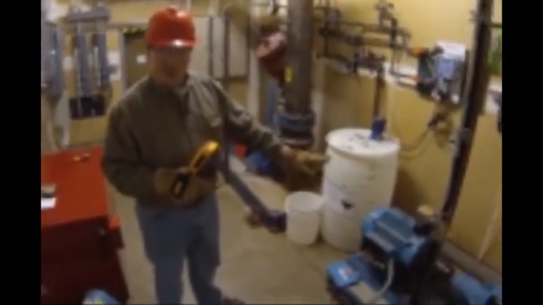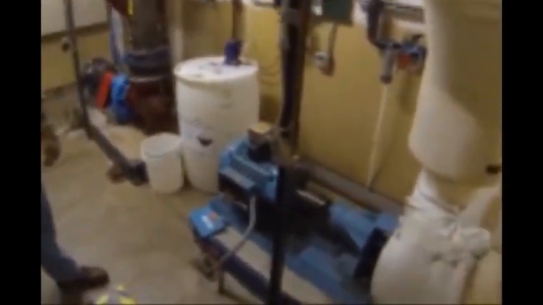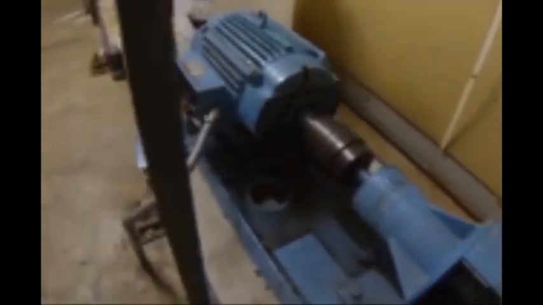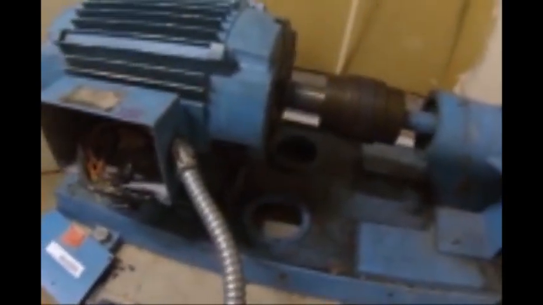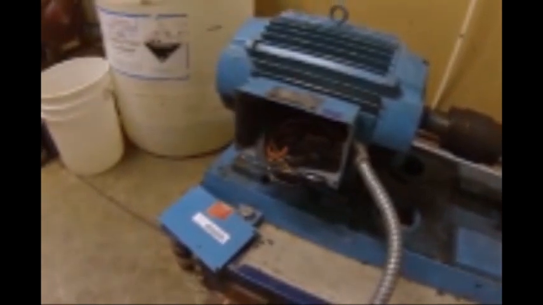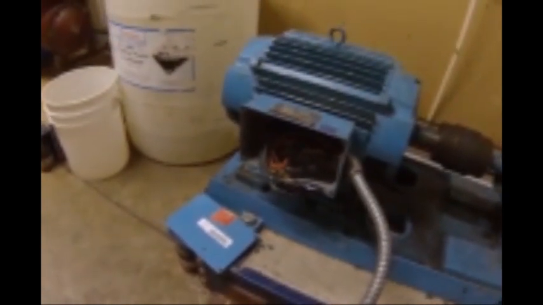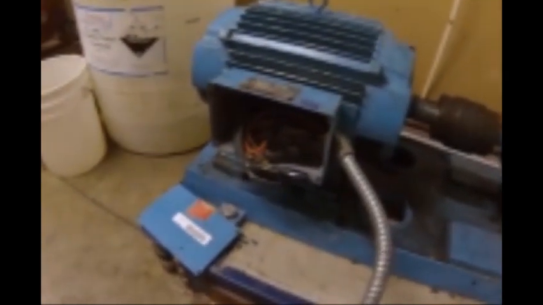Here we have an electrical motor coupled to a pump. The work that we've done in advance, obviously you can see that we've removed the shroud over the coupling and we've removed the cover over the junction box or the termination box. Need to have direct line of sight with thermal imaging in order to do a proper inspection.